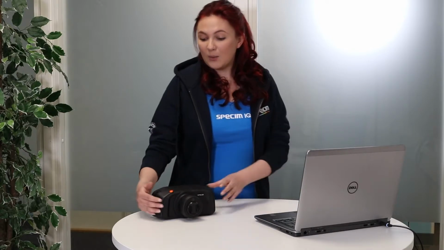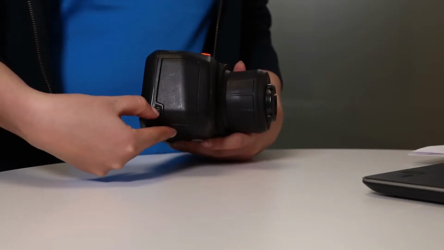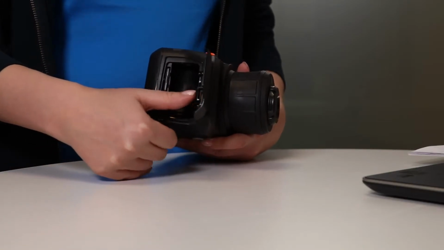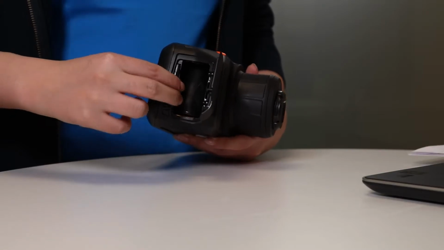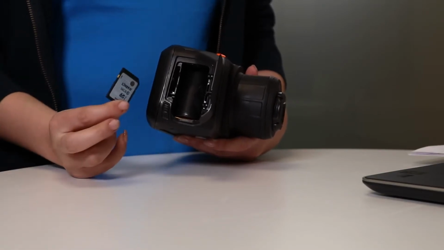If you're importing data directly from your device, you can either use a USB connection or the memory card. Let's start with the memory card. When you open up the battery compartment door, you can find the memory card located next to the battery. Press until you hear a small click, and the memory card can then be removed from the device. You can then insert it into the memory card reader on your computer.